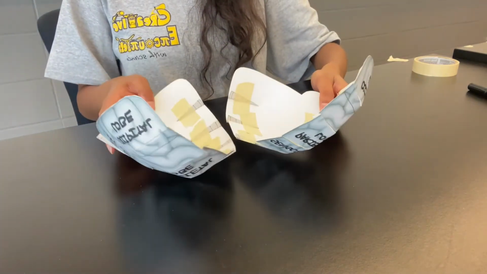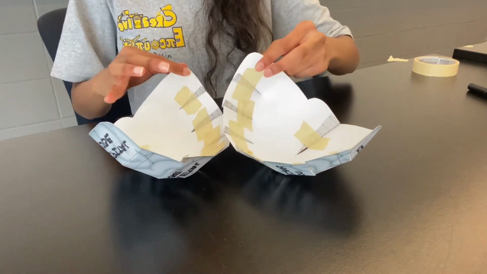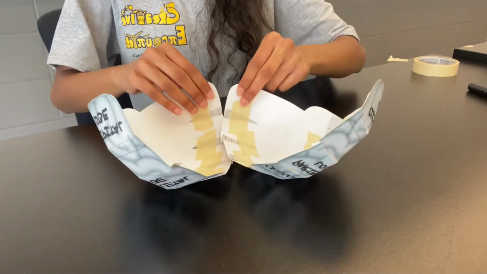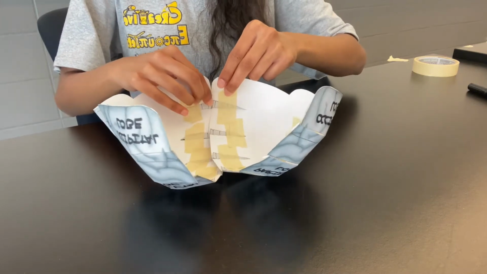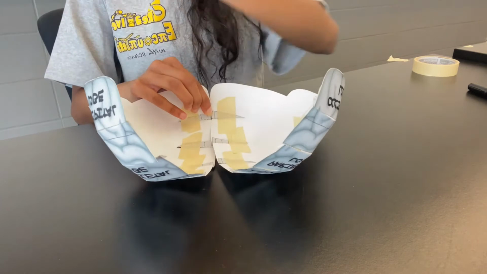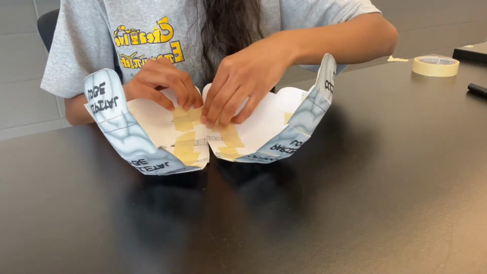So once I have the lobes lined up, I can start taping them together. So in order to do this, I'm first going to take the edge of both halves and simply bring them together, just right next to each other, similar to how we did when putting the halves together. And I'm going to secure this with a piece of tape right where the two halves meet.